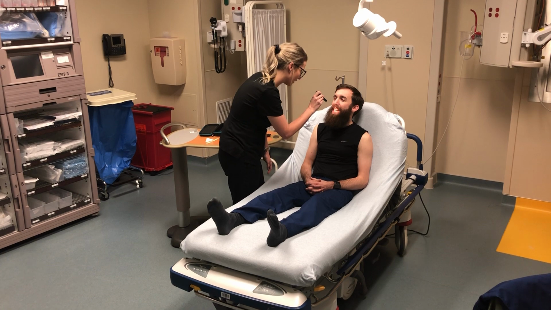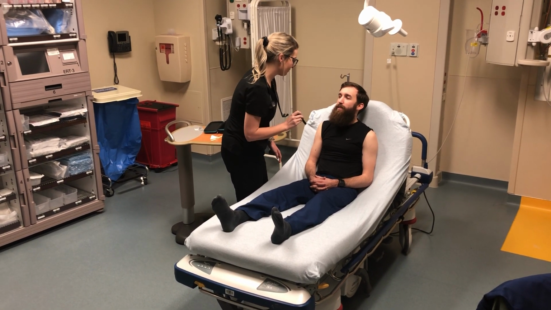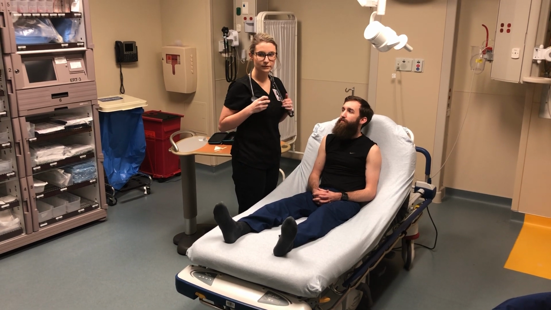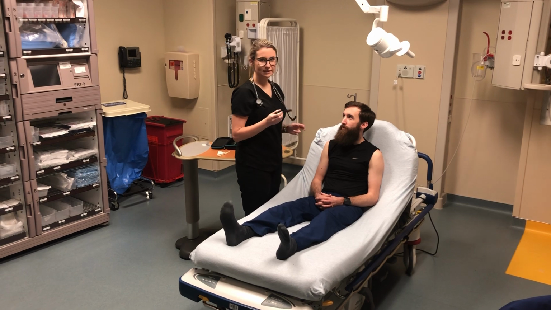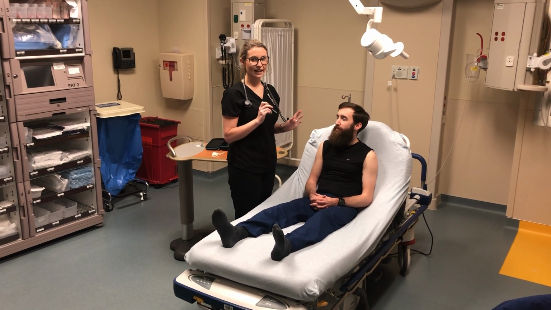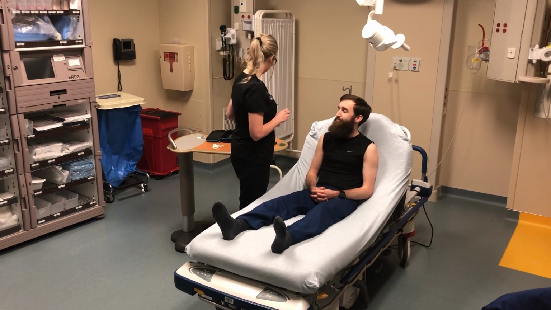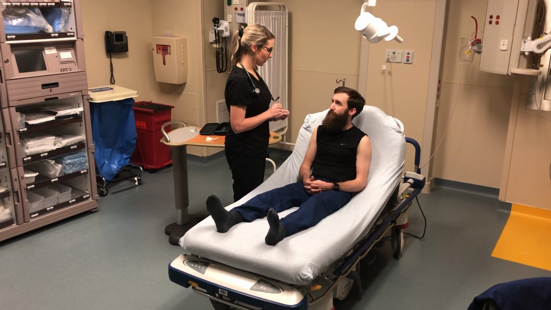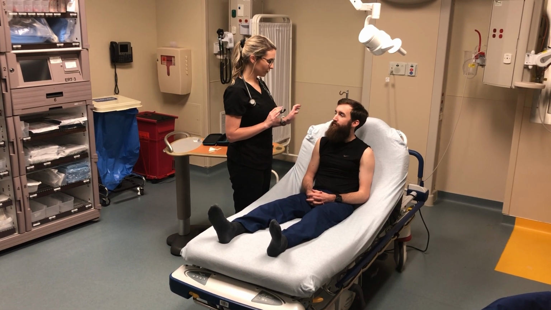With his teeth, they are good dentition. There are no signs of any cavities. So then we will also check, for the purpose of this exam, we will skip it, but you would check his gag reflex in real life. So for the mouth, that is all that we will check. We'll move on to your neck.